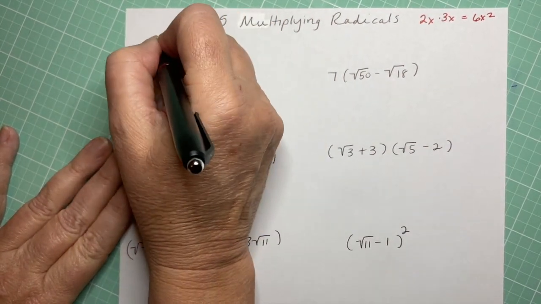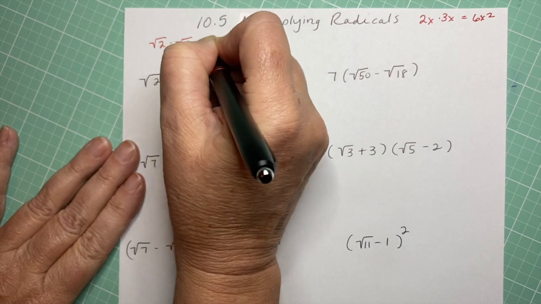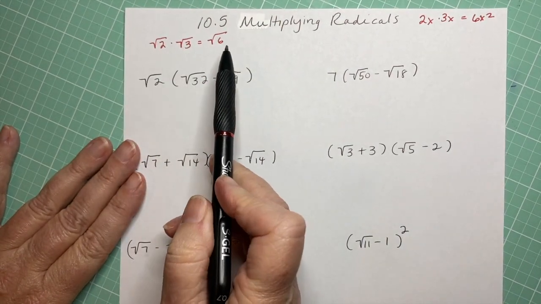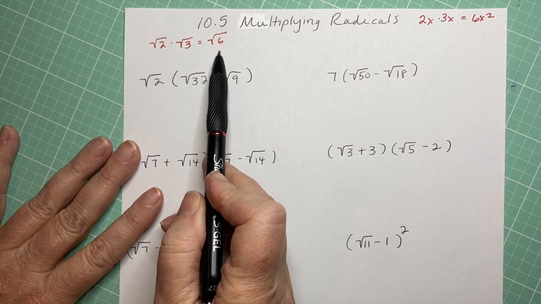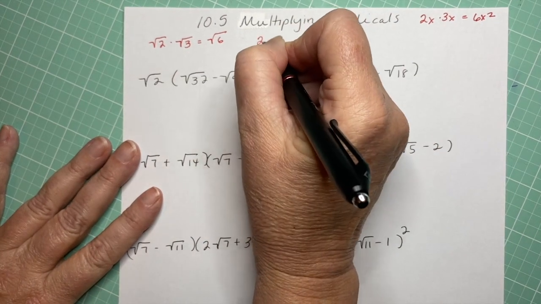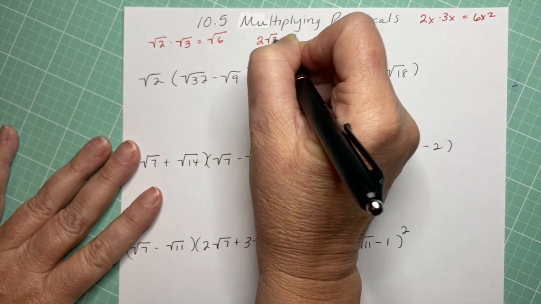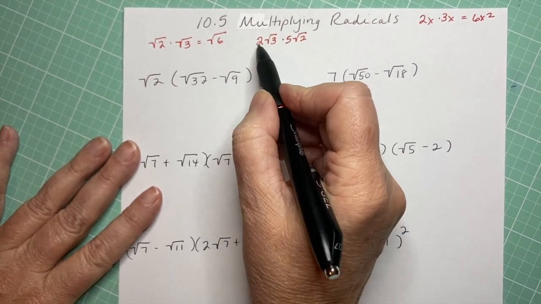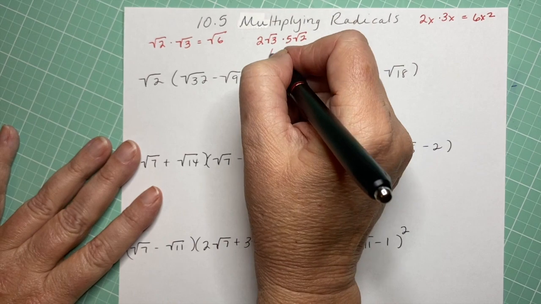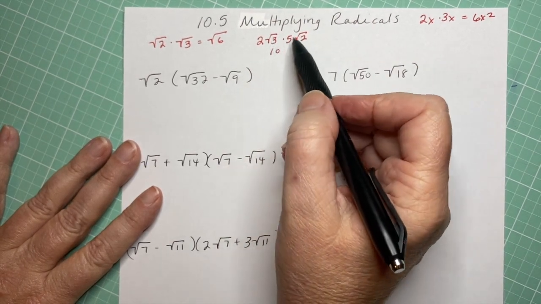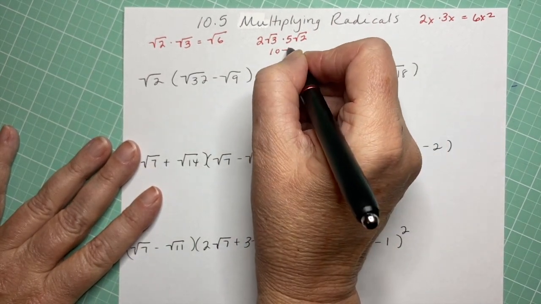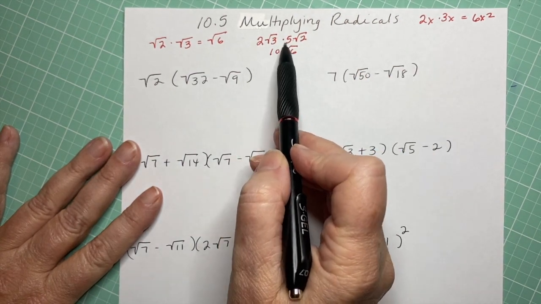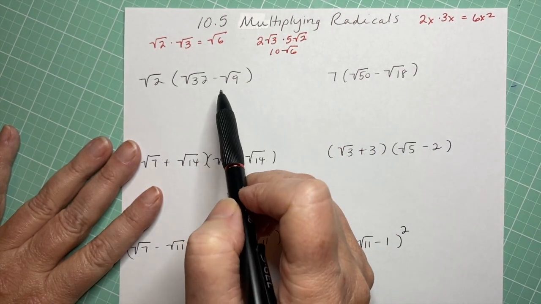If you're multiplying the square root of 2 times the square root of 3, that equals the square root of 6. A radical times a radical gives you a radical. But if you have a mixed number, say you have 2 square roots of 3 times 5 square roots of 2, then you multiply number times number. 2 times 5 is 10, and then the square root of 3 times the square root of 2 is the square root of 6. You multiply number times number, radical times radical.